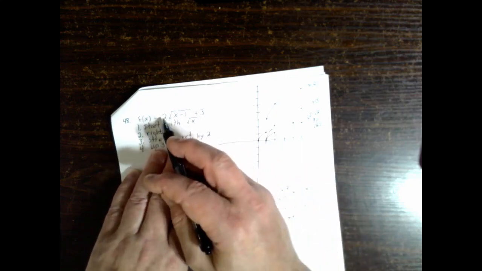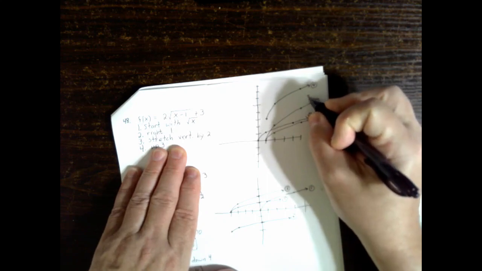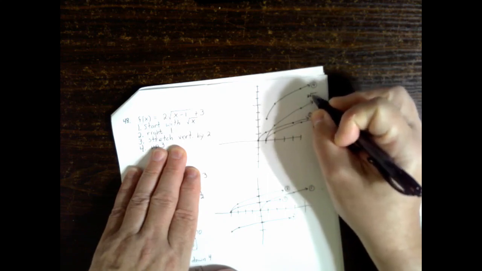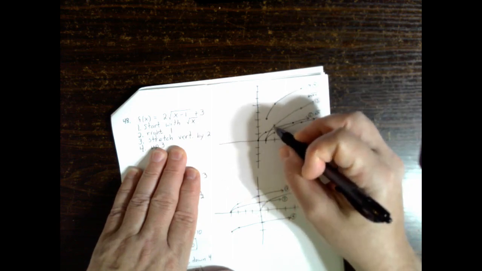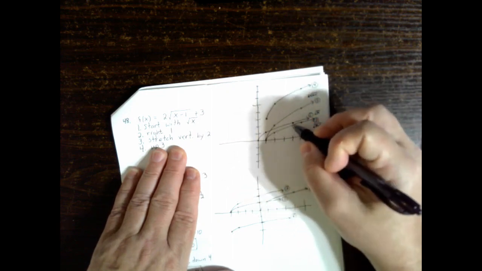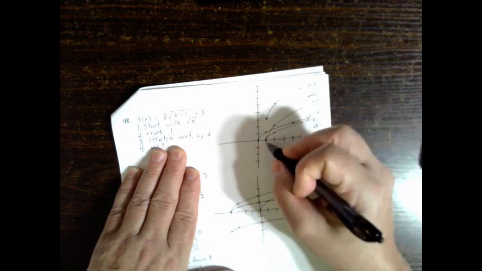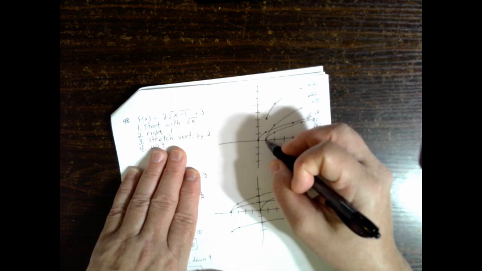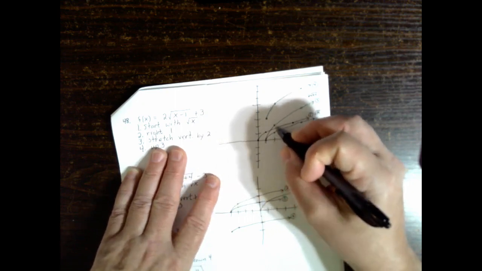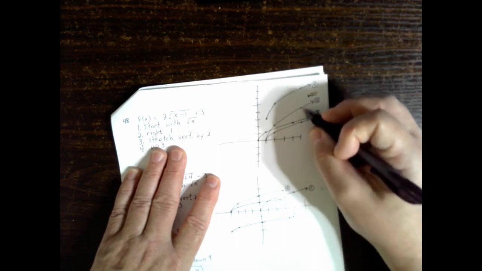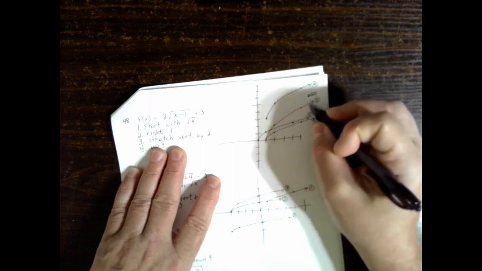Okay, now 2 is going to make it twice as high. So this is 2 square root of x minus 1. So where it went up to 1, it now goes up to 2. Where it went up to 2, it now goes up to 4. Here it's at 0, so 0 times 2 is still 0. So 0 stays 0, 1 becomes 2, 2 becomes 4. So there's your 2 square root of x minus 1.